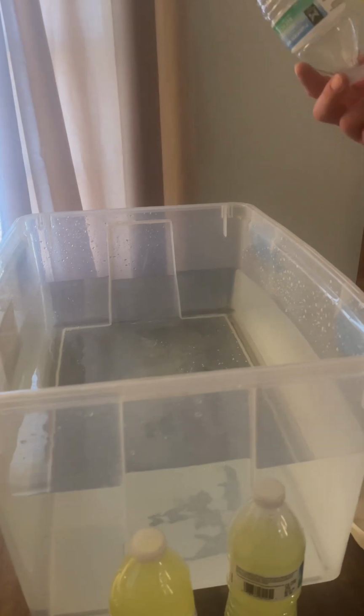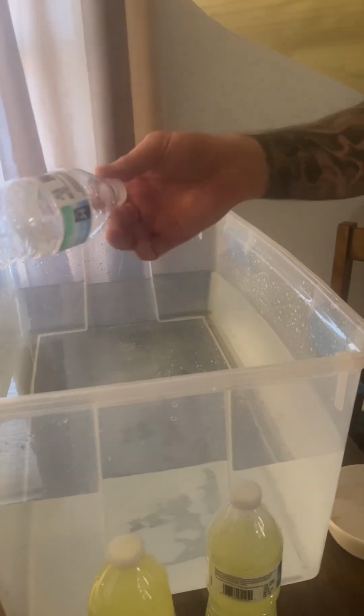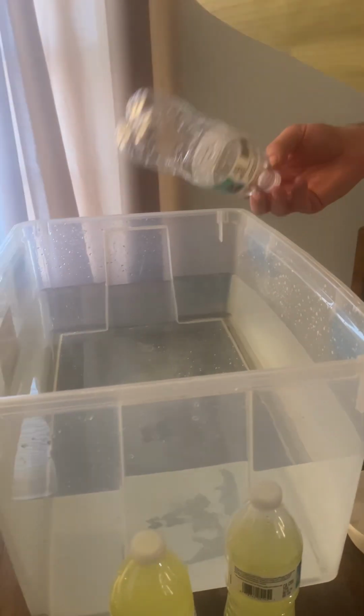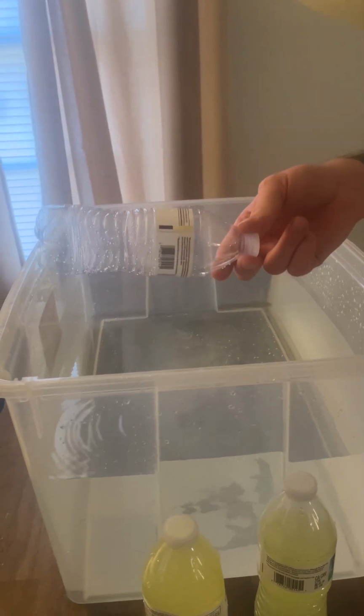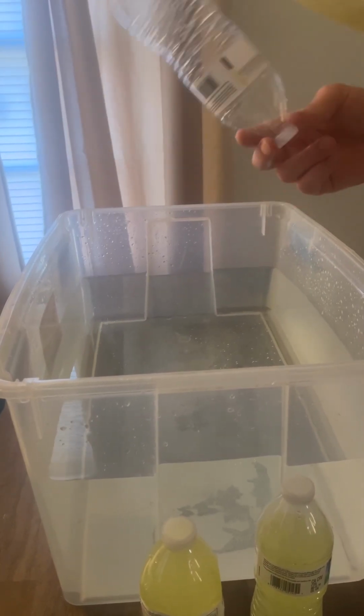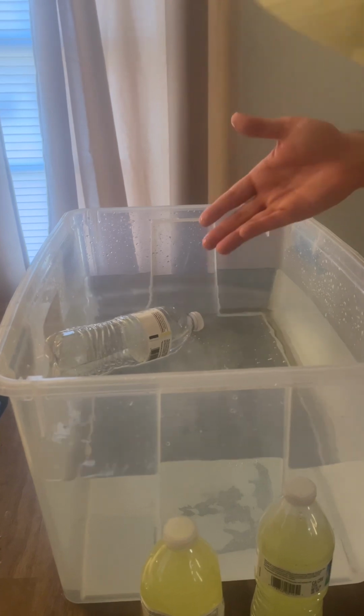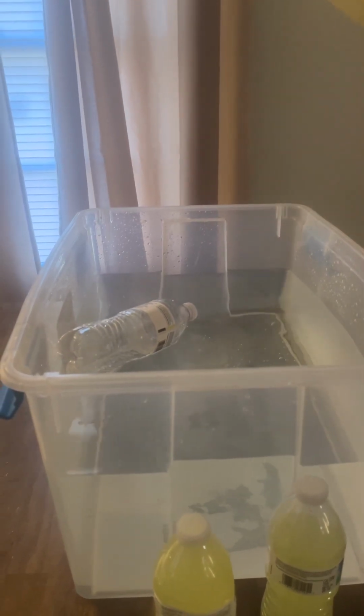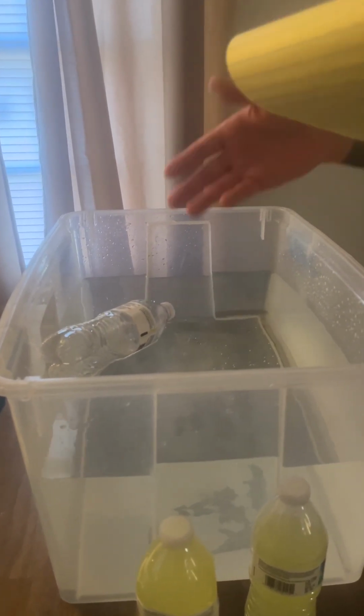Buoyancy is the upward force on an object that is in fluid. We are using water for our fluid. The force on our objects, which are water bottles, will either make it sink or float. As we see, the first bottle is empty, and we'll see if it floats. Now, we see that it floats because the buoyancy force is greater than the weight of the object.